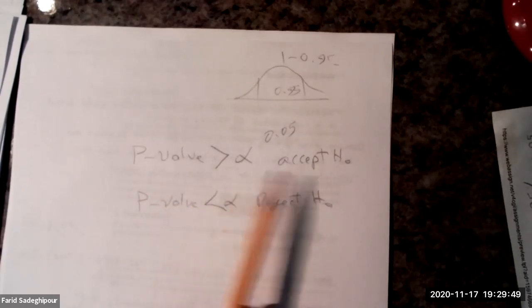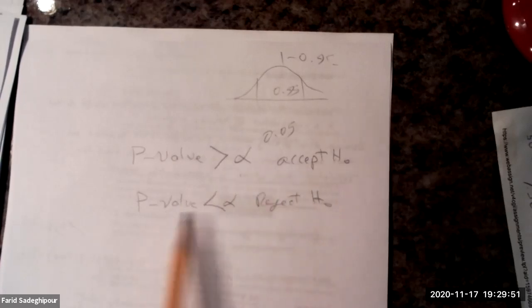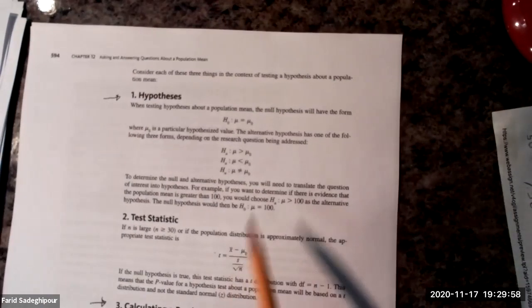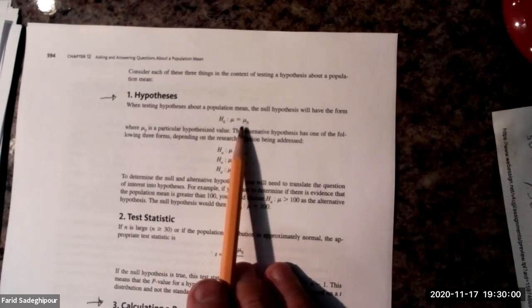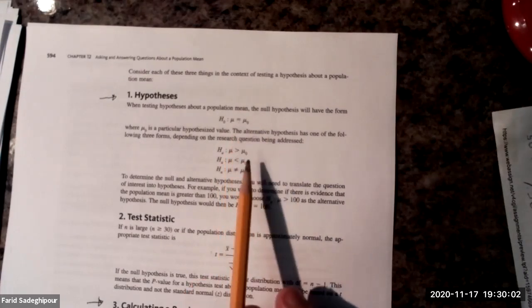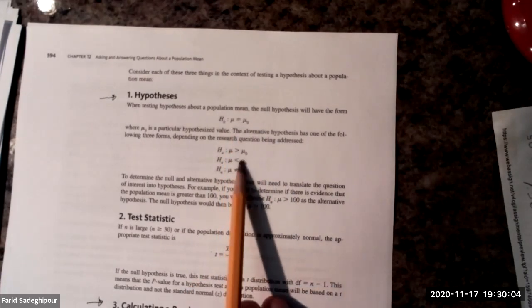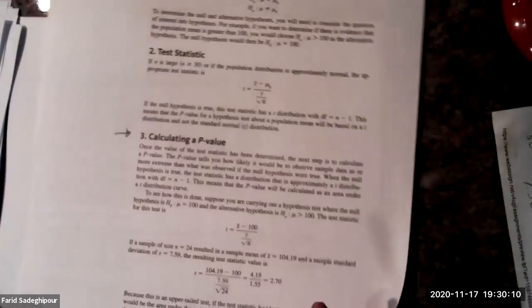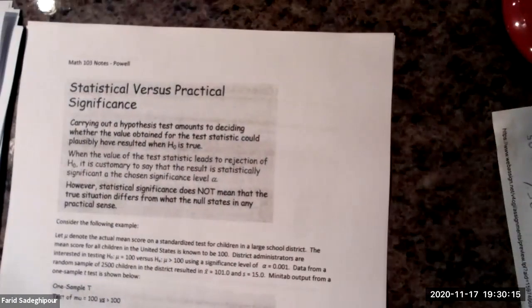Again, if it's greater, you always accept H0, and if not, you reject H0. For H0, you always take an equal sign, but the alternate hypothesis can be one of these three. So this is another formula for how to calculate the p-value. If you want to use the p-value, you could either use the formula or you could use the calculator, okay?